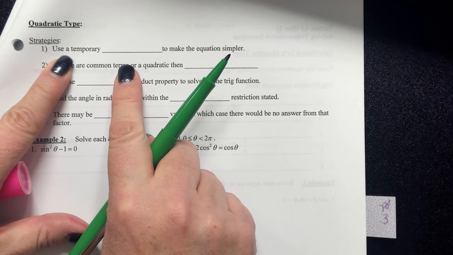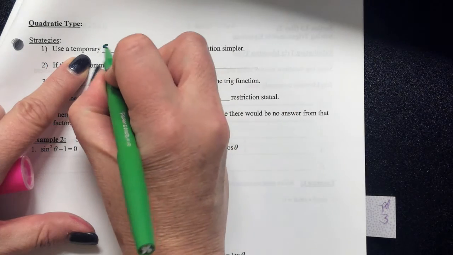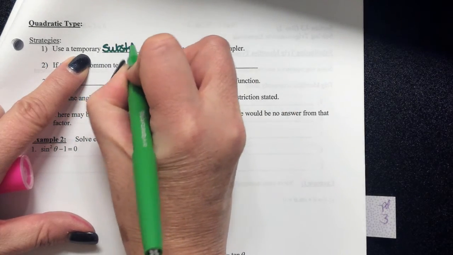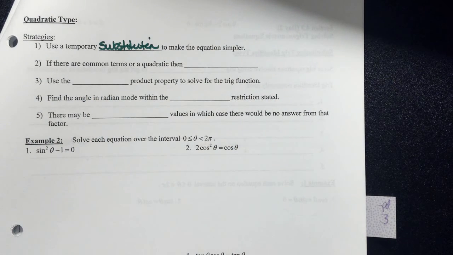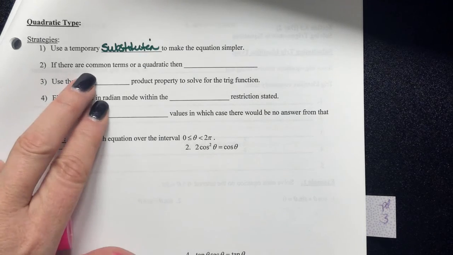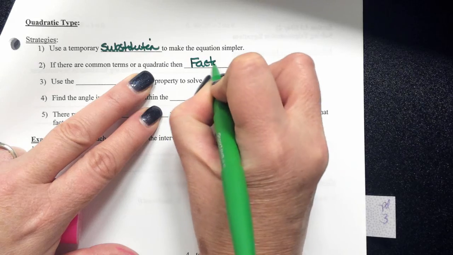Remember when it's a quadratic, what we did earlier? If you need to, you can use a temporary substitution. Remember, as I mentioned, what I had you do when you were dealing with those quadratic equations is you can replace an x with a sine or cosine or whatever. If there are common terms or if it's a quadratic, then what you want to do is factor.